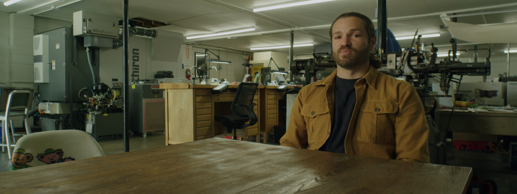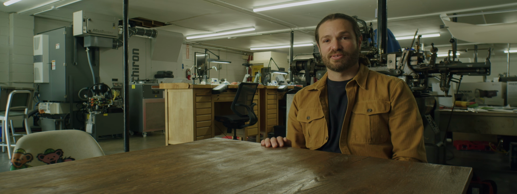So hopefully in the future, we'll be able to walk through some other workshops and see how other watchmakers have set up their workshops, how that might be different from my workshop here, and then we can even look at the watches that are produced and see how they differ. Because it is art, and every watchmaker is an artist, and every watchmaker's workshop is an art studio.